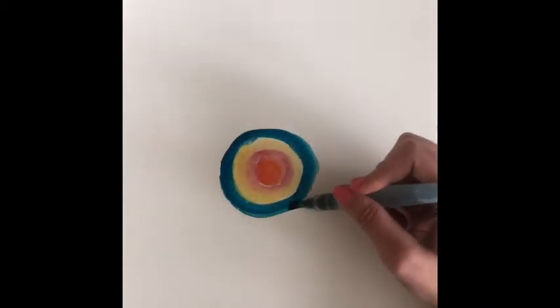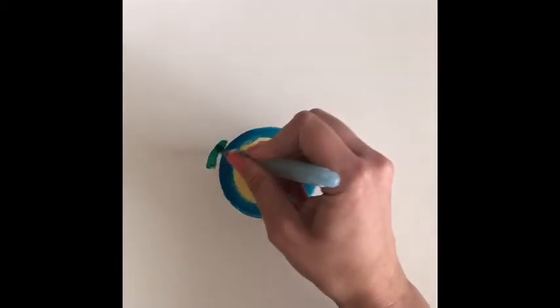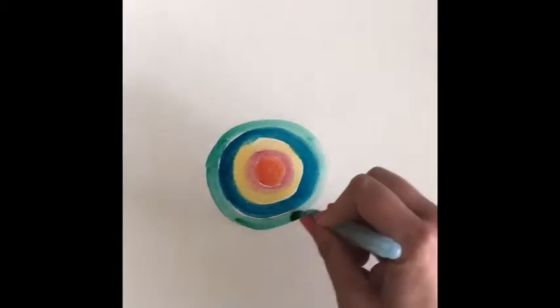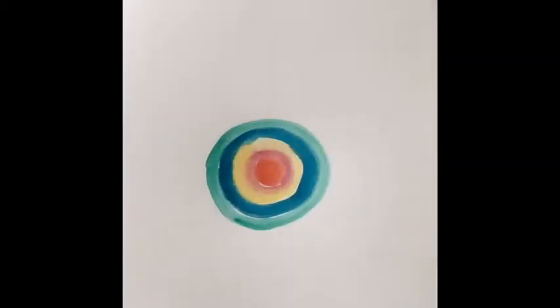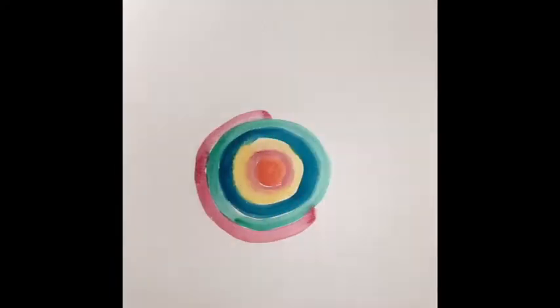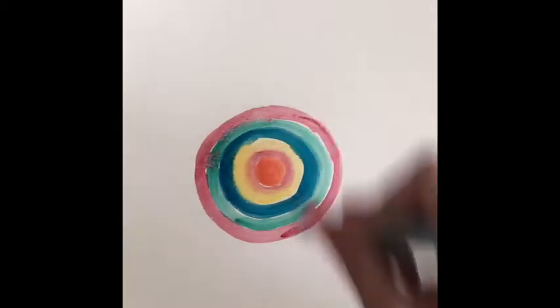Find the center of your paper and color or paint your first small circle. Remember, you can use any colors you want to express how you are feeling. You don't have to use the same as me. From there, you want to paint or color rings until you build them up throughout the space of your paper. Make sure each ring is a different color. You can create a pattern of colors, or you can use whatever color you feel at the moment.